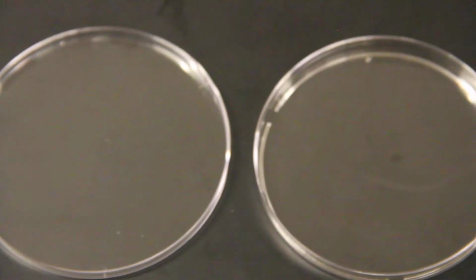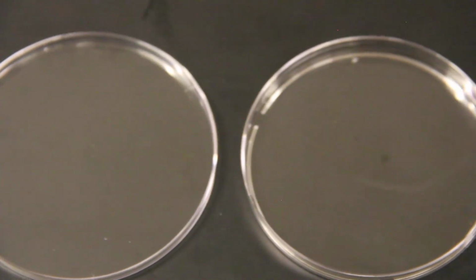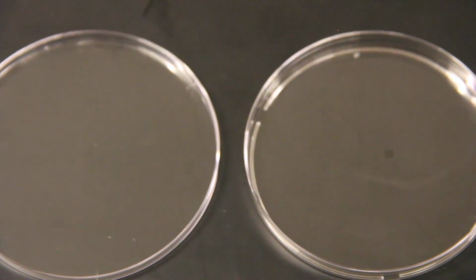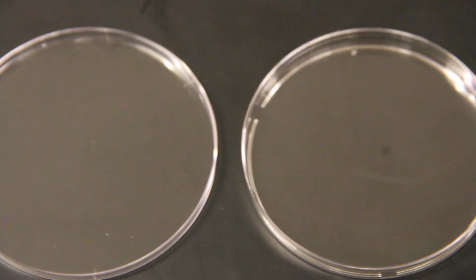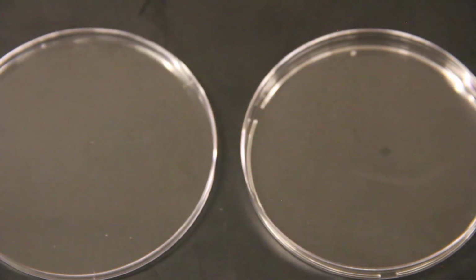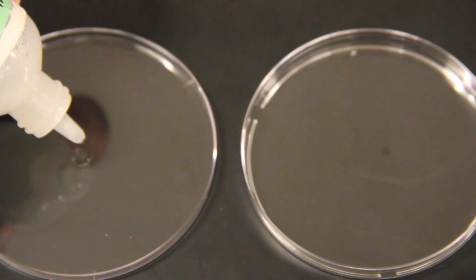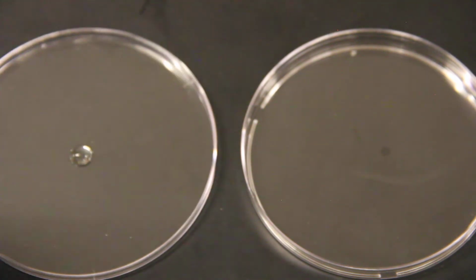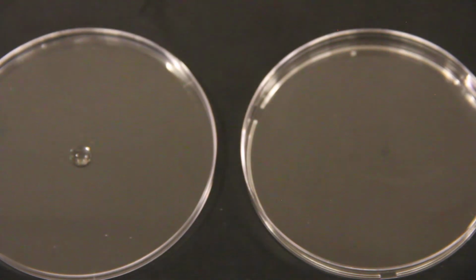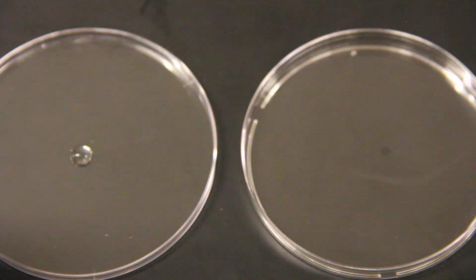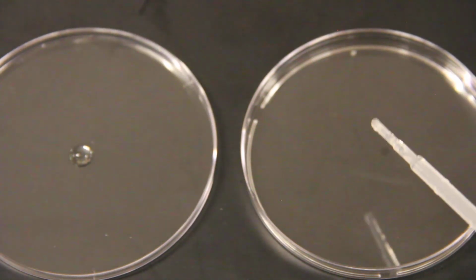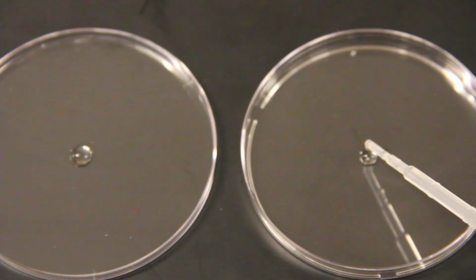The next reaction we're going to do in these 2 petri dishes here, and it's the reaction of ammonia or ammonium hydroxide with hydrochloric acid to produce solid ammonium chloride. So we're going to take these 2 liquids. I'm going to put a drop of the hydroxide on the lid and a drop of the hydrochloric acid in the base of the petri dish.